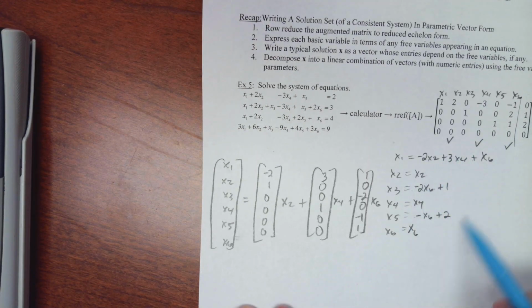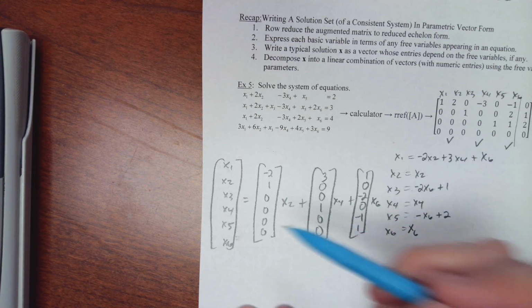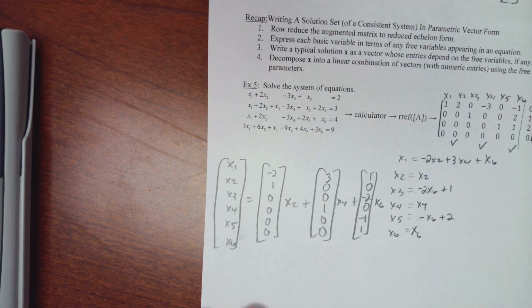So this is just like the vector version of how we would normally write it. Frankly, we're going to write it like this more often, but this is the vector version. Okay, and that is it. That's all you were kind of learning in this section.